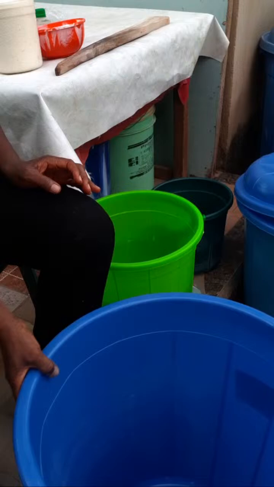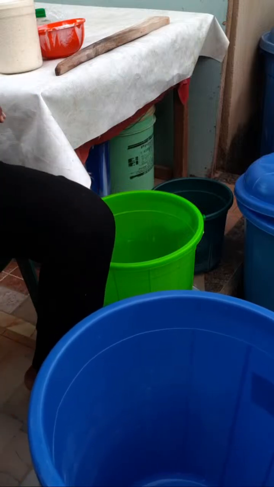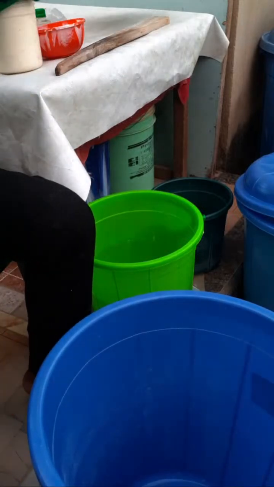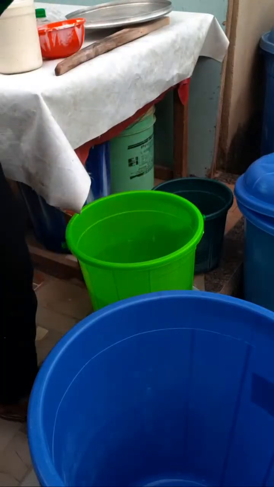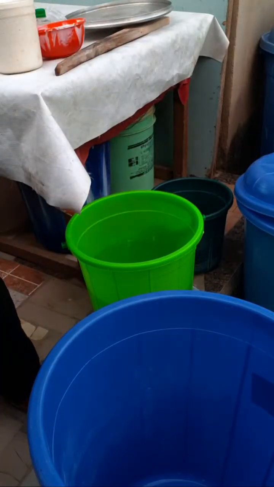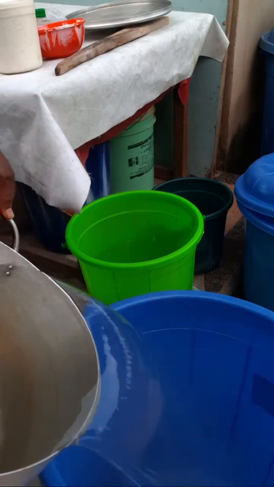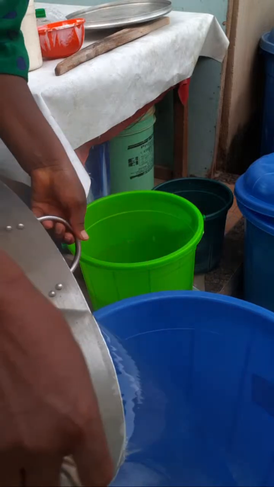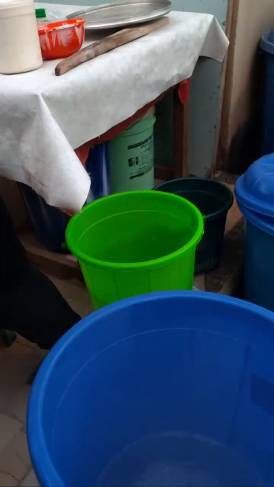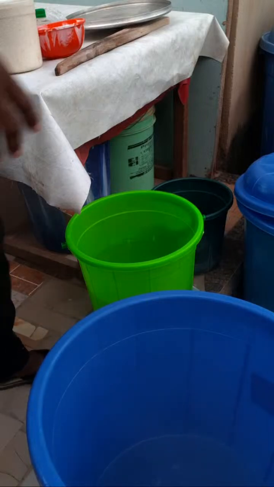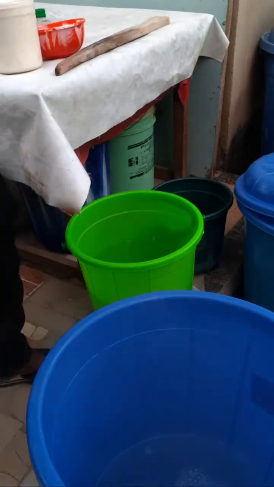This is my container and I'm doing hot processed liquid soap like I said. I have my hot water here. See, this is hot water. This liquid soap is a very effective one.